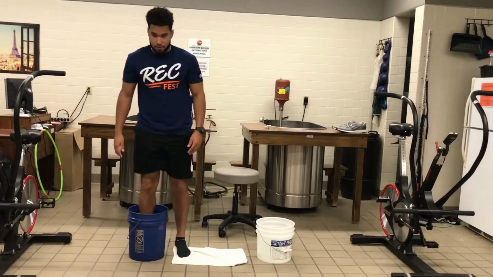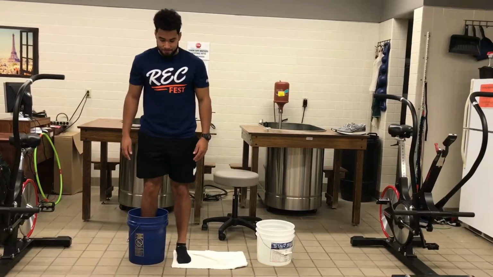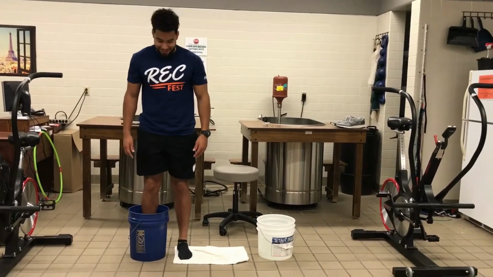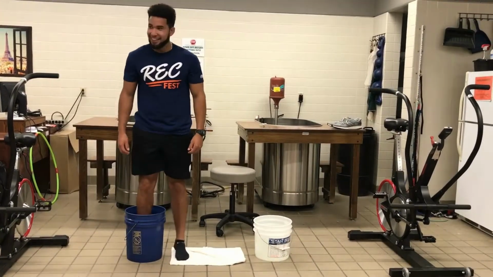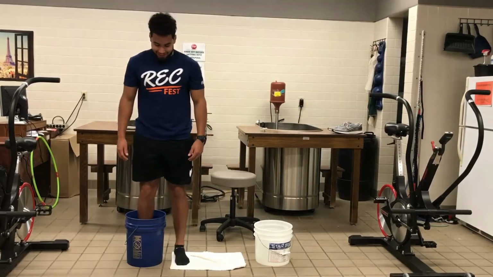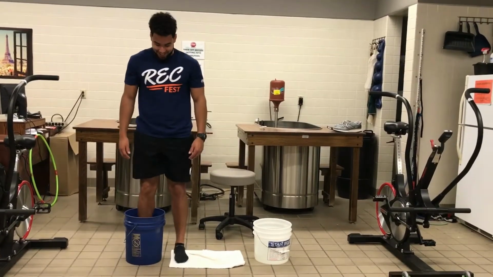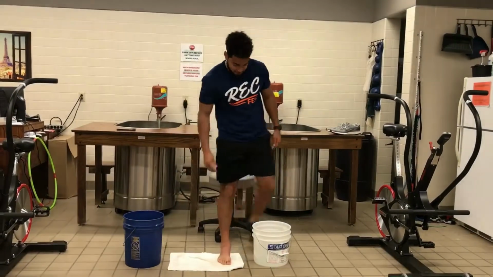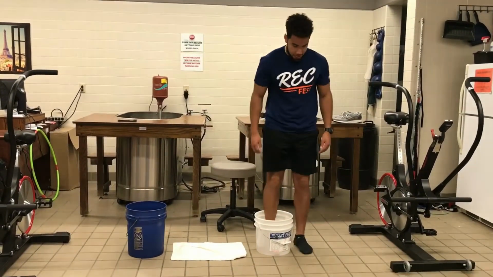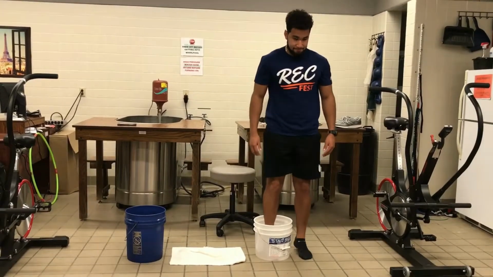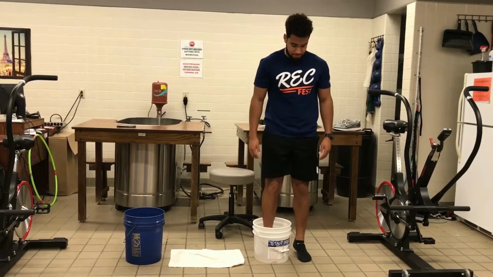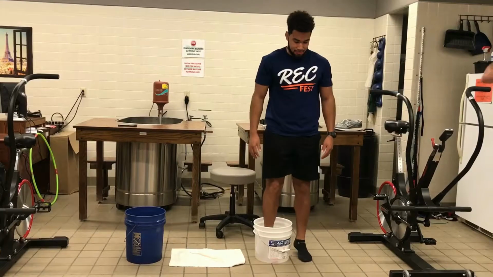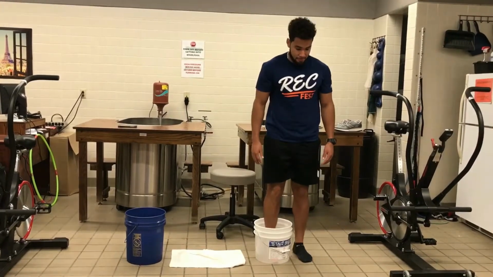So here we have the athlete doing the contrast buckets as seen in the other video. The only difference between that video and this video is that he will be doing calf raises and squats during the time he's in those buckets. So he will be doing 12 reps of calf raises in the cold and in the hot, and then 12 reps of squats in the cold and in the hot.